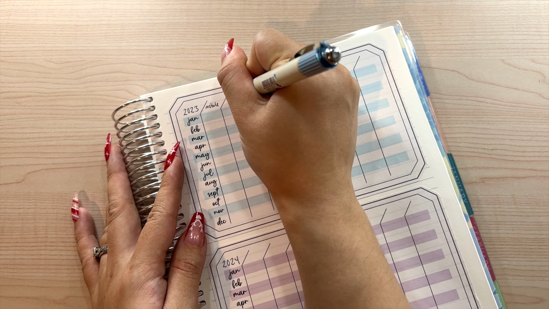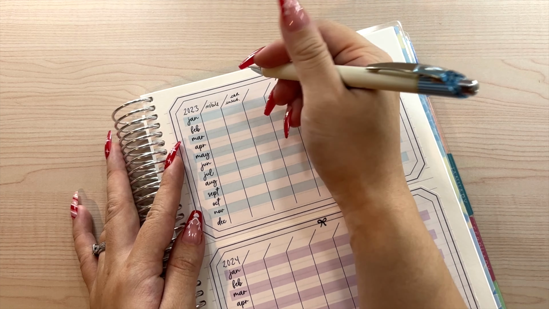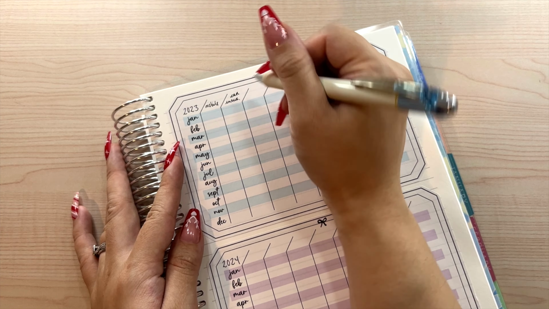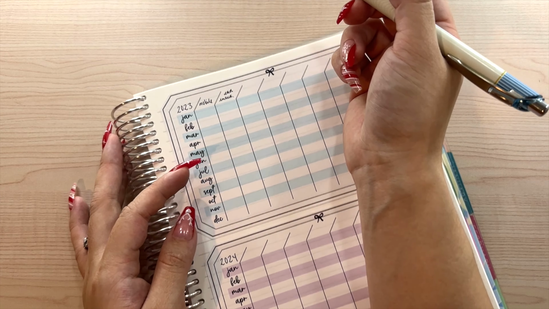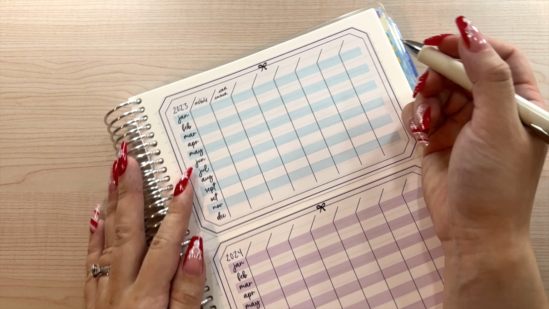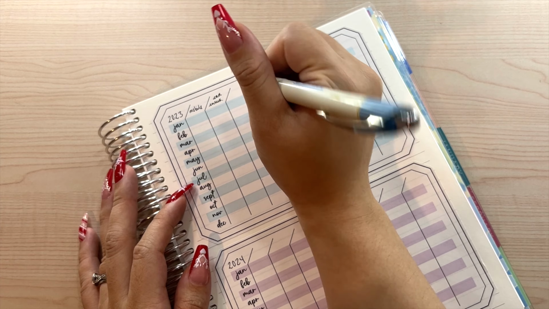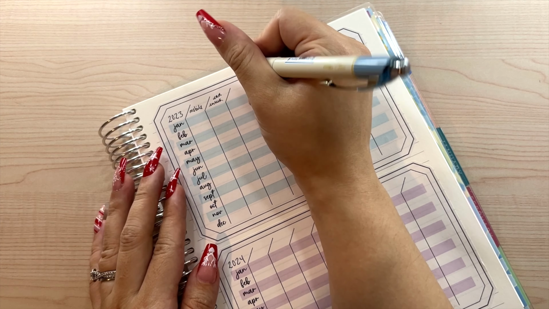Then we have car insurance. Car insurance is definitely one that I always refer back to, and I like to look at patterns from previous years and how it changes. Car insurance also comes out every 6 months.